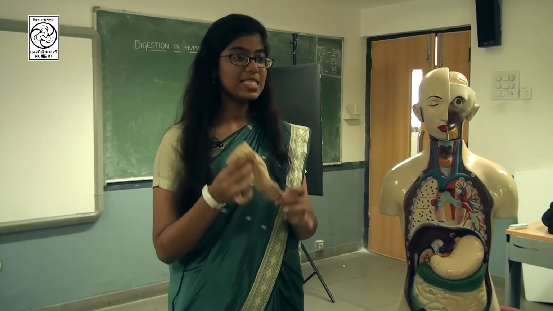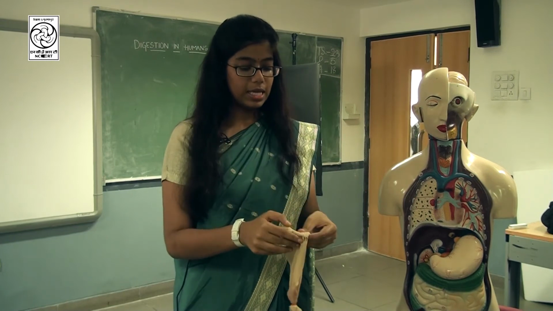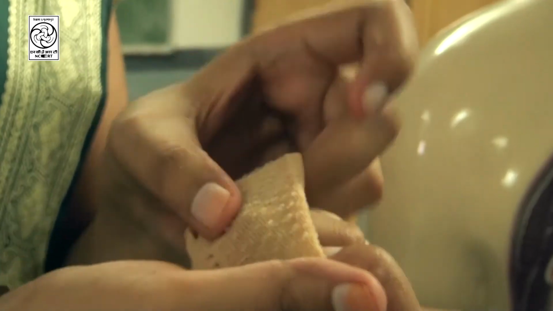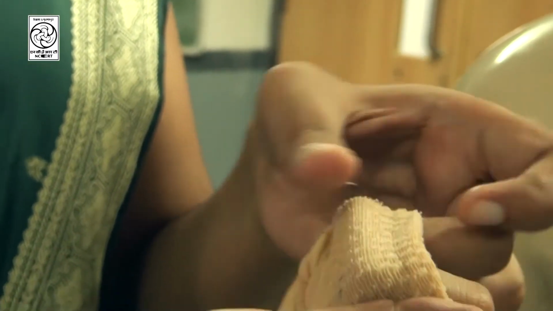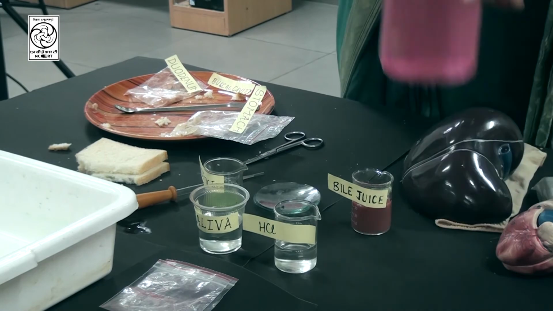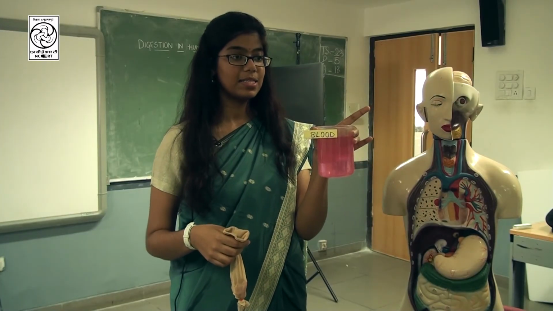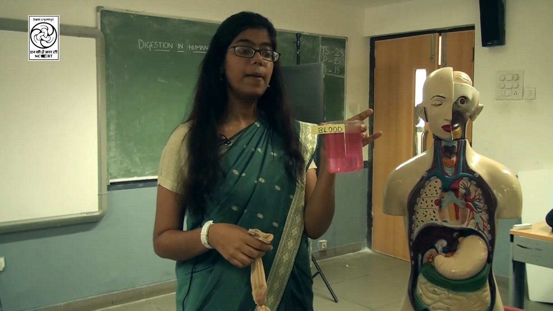Villi increase the surface area for absorption. Inside you can see some outgrowths, these rough outgrowths. These we can suppose to be the villi. Okay? Now see, what have I labeled this as? Blood. We can suppose this to be blood.